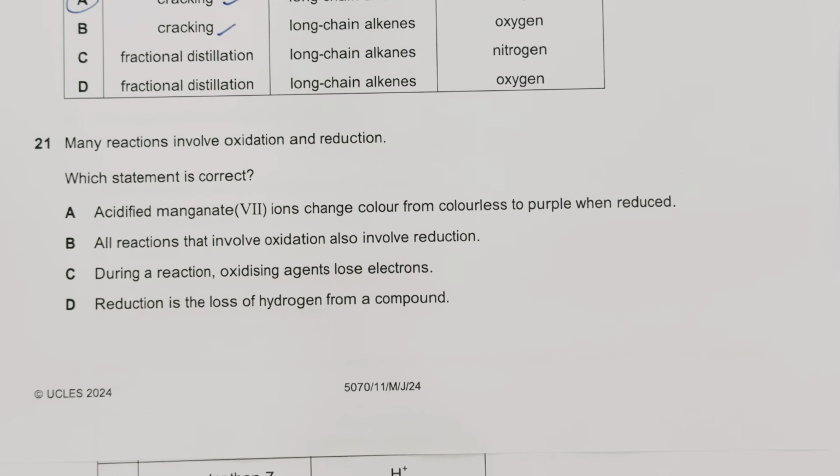Moving to question number 23. Which row describes both the pH? No, this option is wrong. Okay, chlorine is an oxidizing agent because over here chlorine oxidation state is 0 and over here chlorine oxidation state is -1. Its oxidation state is decreasing. That's why option D is the correct answer.